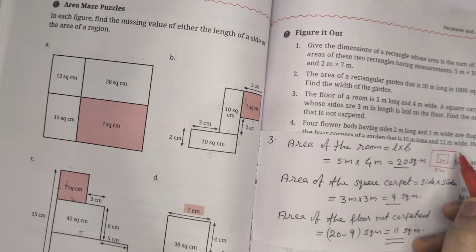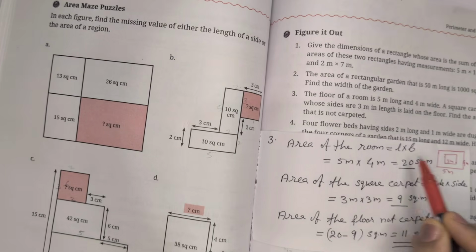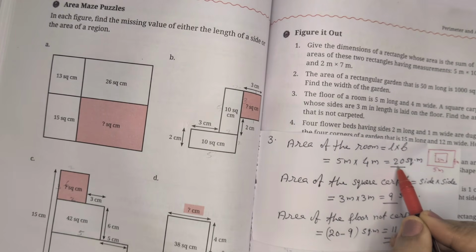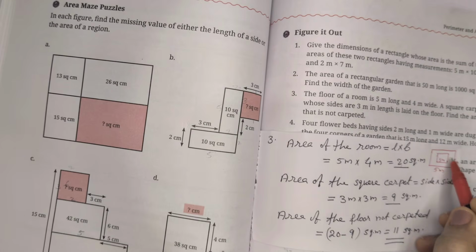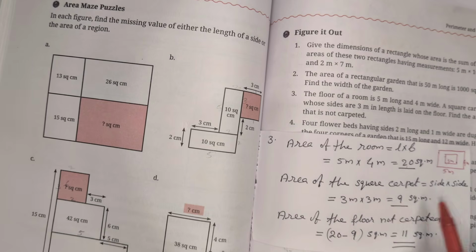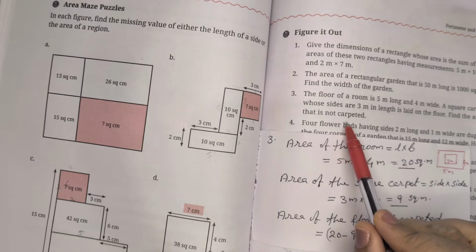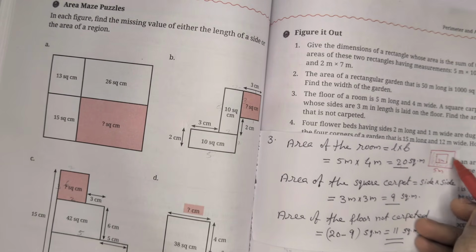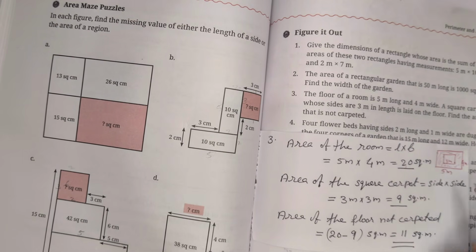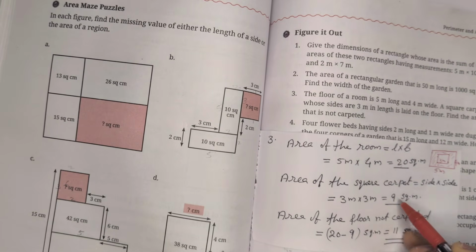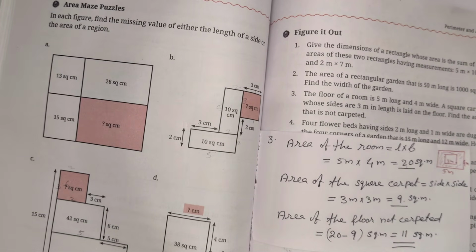So the area of the room, that is a rectangle, length into breadth, 5 into 4, 20 square meter. Area of the carpet, that is a square, side into side. 3 into 3, 9 square meter. The question: find the area that is not carpeted, which means the part without the carpet. So the area of the floor not carpeted is 20 minus 9, 11 square meter.